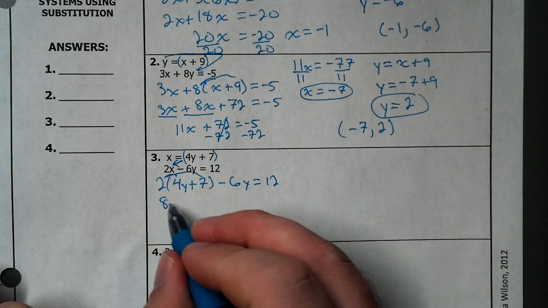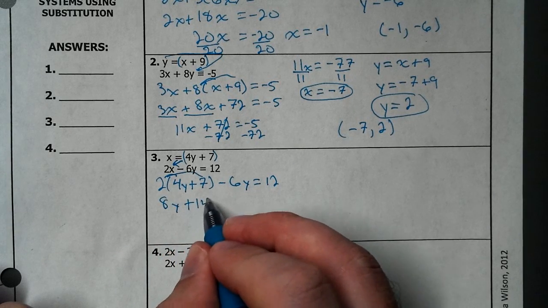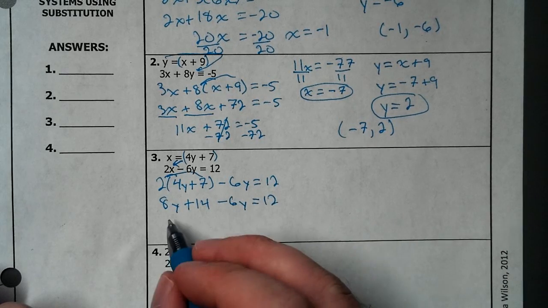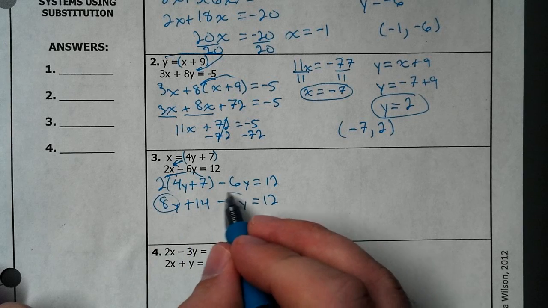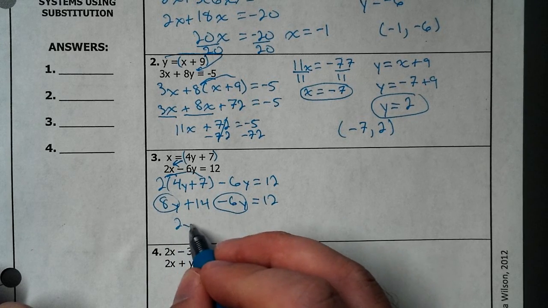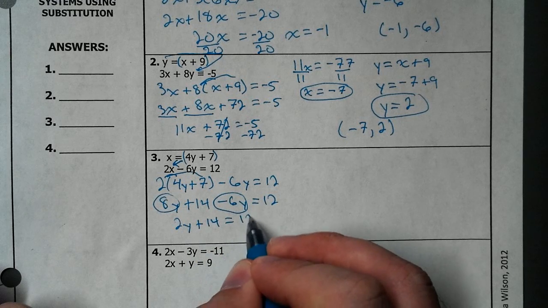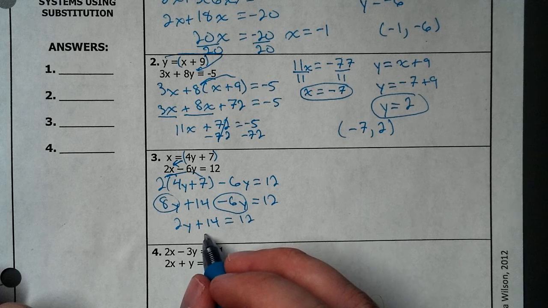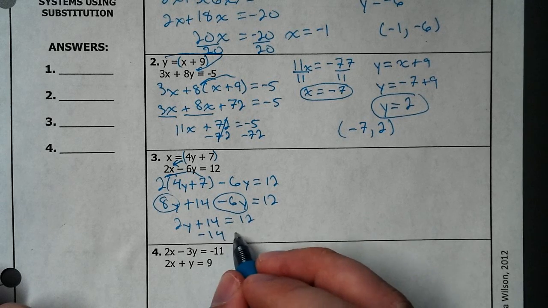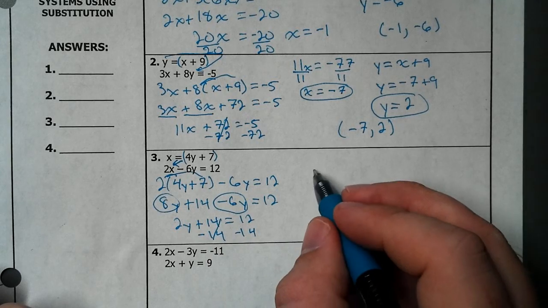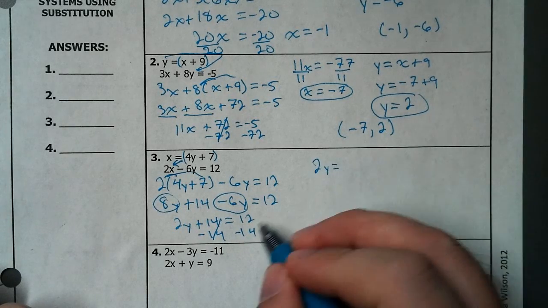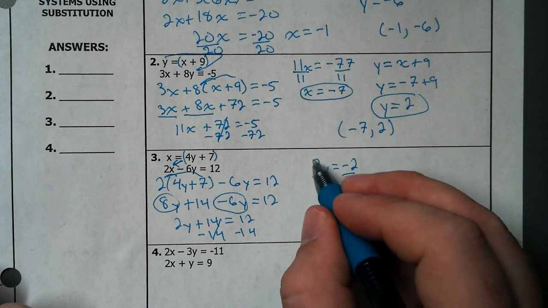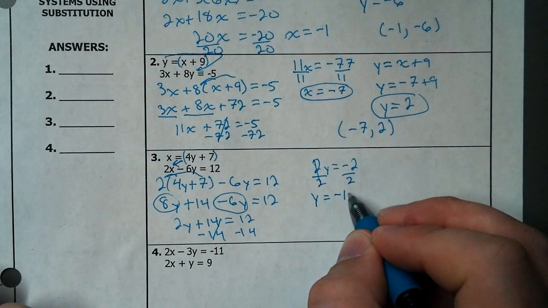Now we've got to distribute. 2 times 4y is 8y. 2 times 7 is 14. Bring everything else down. Combine like terms, so I've got an 8y and then -6. 8 minus 6 is 2, so that's 2y plus 14 equals 12. We got to move our numbers to one side, so the opposite of plus 14 is minus 14. So I get 2y is equal to 12 minus 14, which is -2. Last step, divide by 2, and we get y is equal to -1.